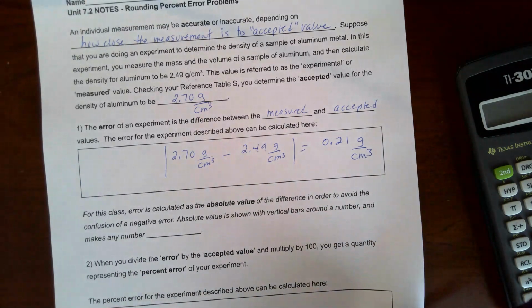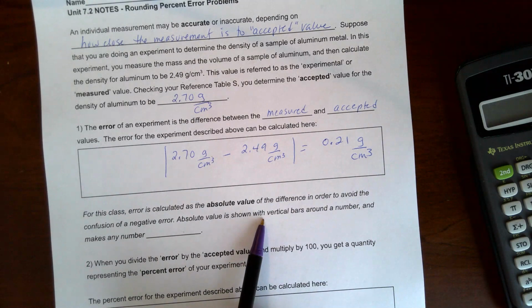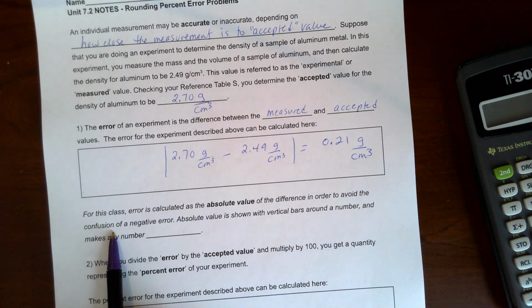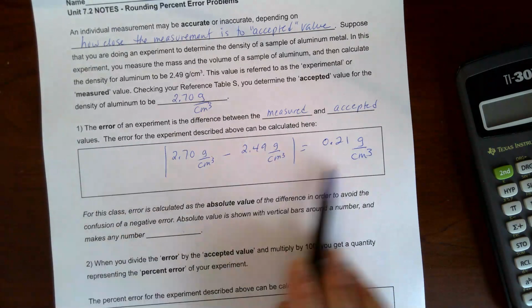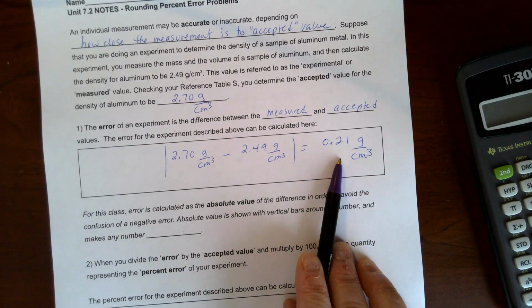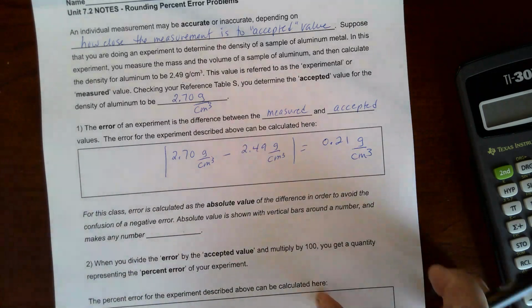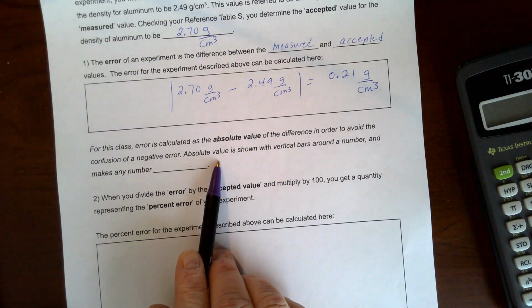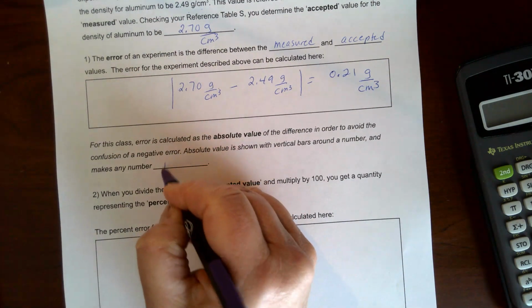That's what's considered the error, how far off you were from the accepted value. Absolute value here is what we are going to use, these bars, to avoid the confusion of a negative error. This number needs to represent a magnitude, not which side of the error you are on. And as you know, an absolute value will make any number positive.